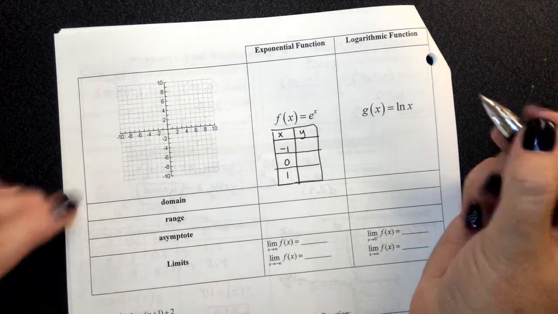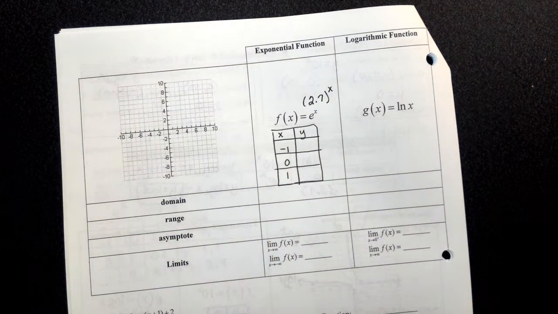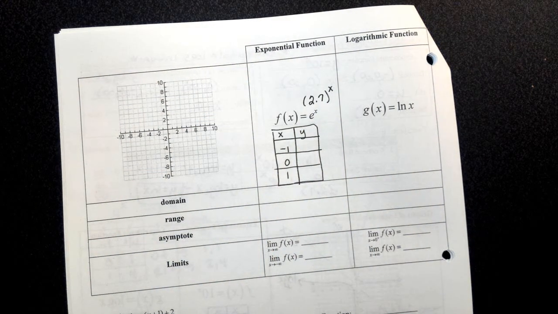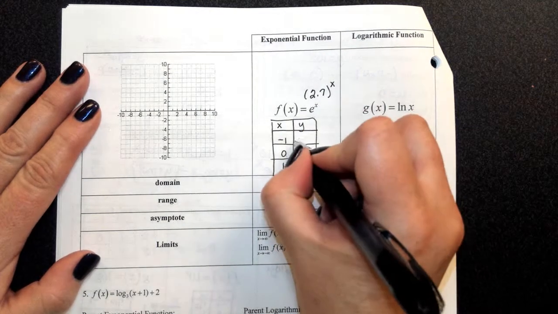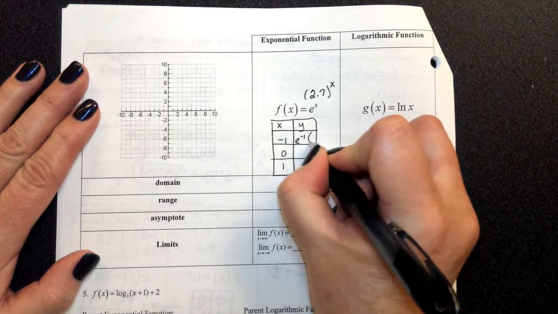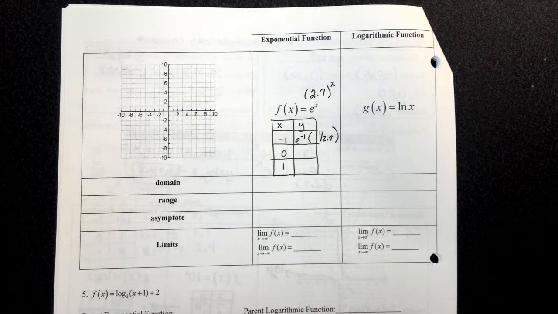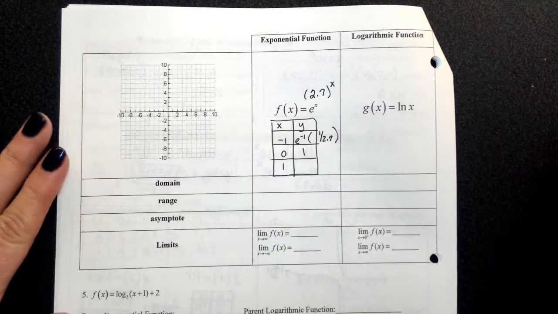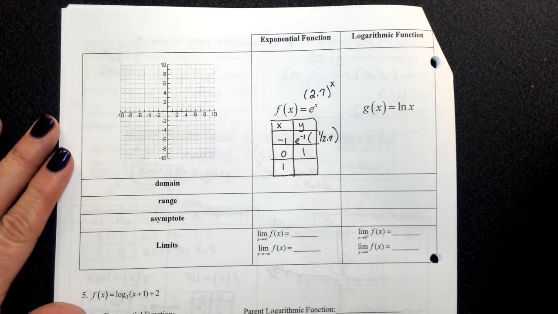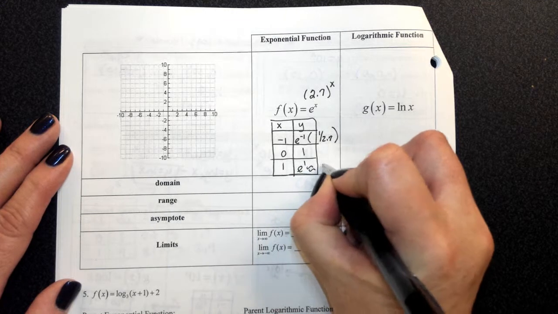Remember, ladies and gentlemen, e is about 2.7. So when I take e and raise it to the negative first, I know it's going to be a fraction, 1 over 2.7. And remember, that first point you always have to approximate anyway. You know it's going to be a point somewhere between 0 and 1. Anything to the 0 power is always 1. So e to the 0 is 1. And then e to the first, I know it's going to be about 2.7.